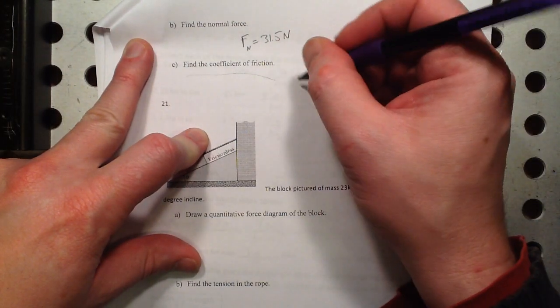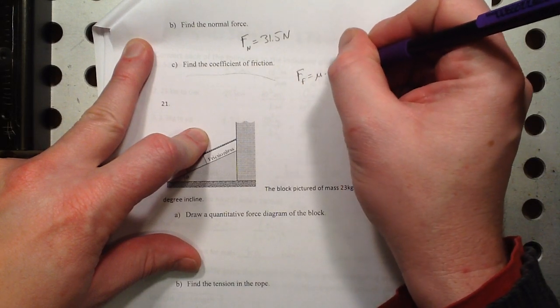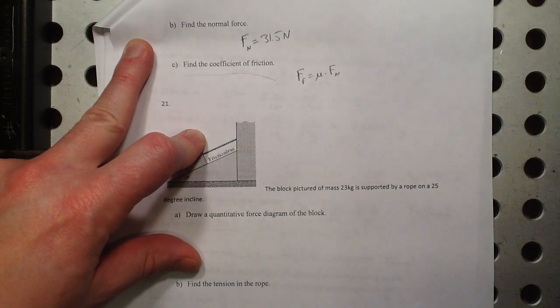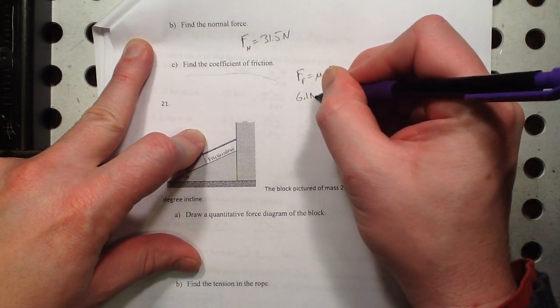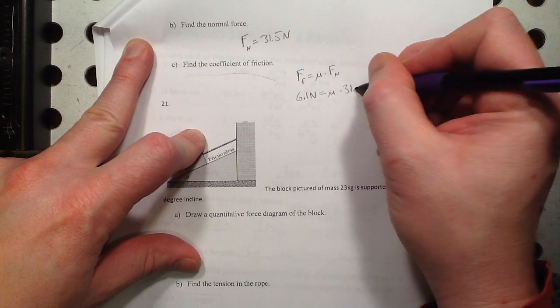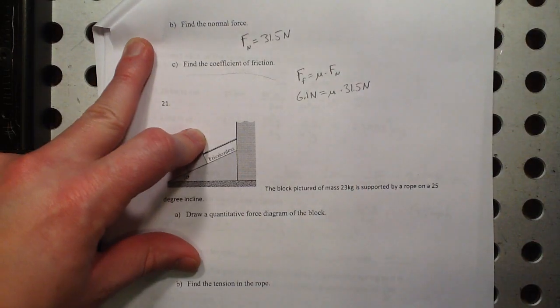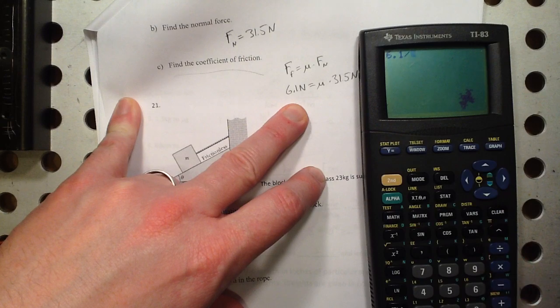The normal force is 31.5 newtons. So that means we've got a coefficient of friction of about 0.19. And remember, that is a unitless number, right? The newtons cancel out, just 0.19.